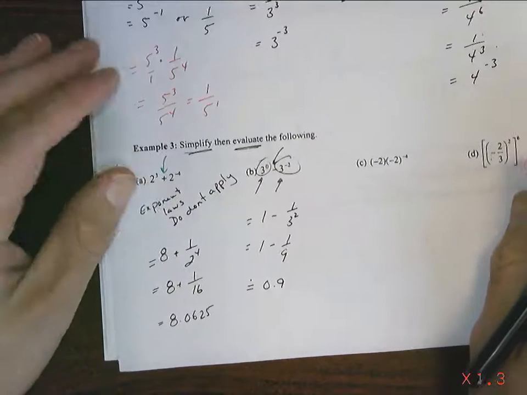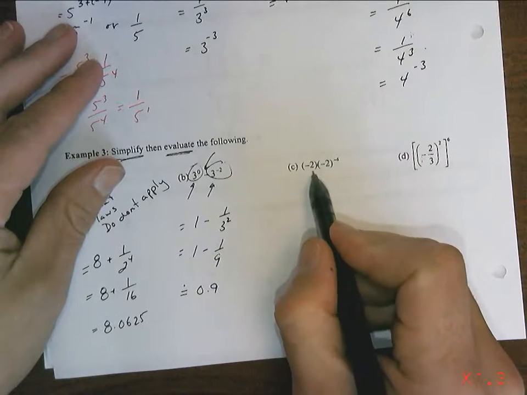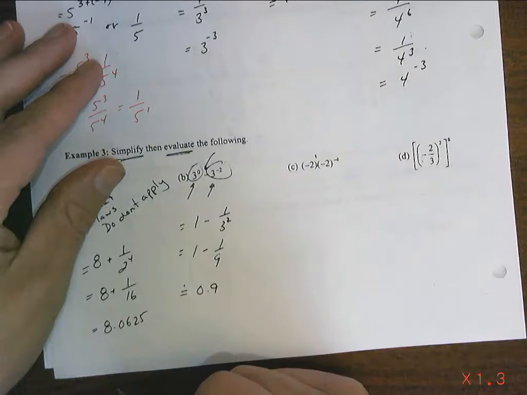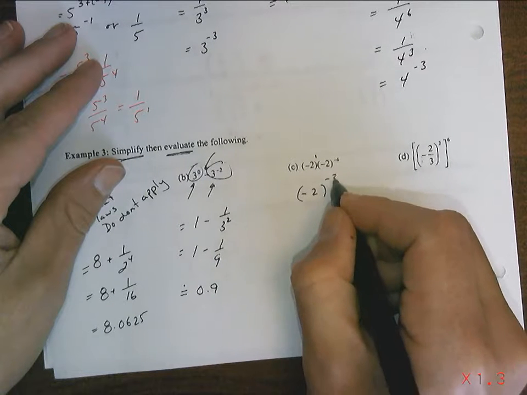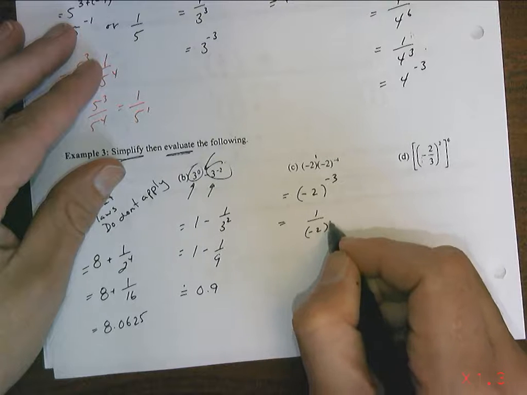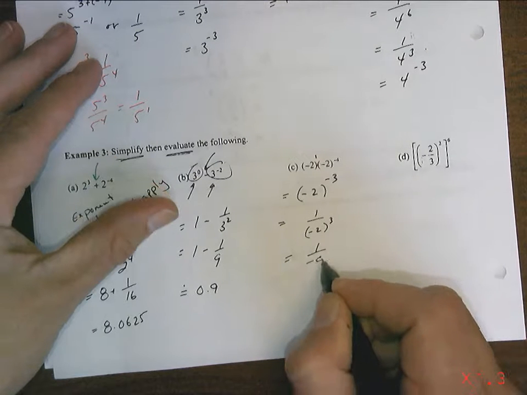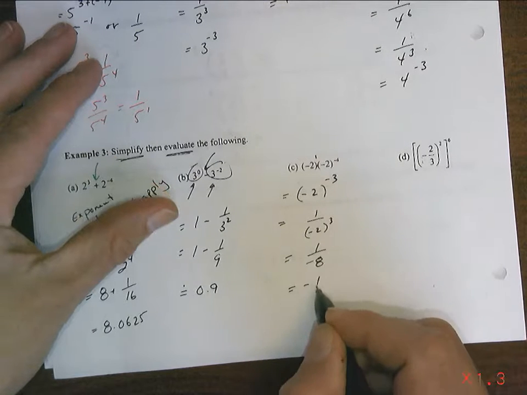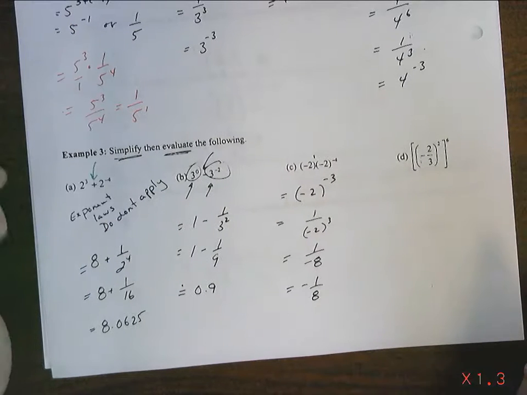All right, that was fun. This one. The bases are the same. So I can, and the rule is I'm supposed to add the exponents. That's got a little invisible 1 there. So it's going to be negative 2 to the negative 3, which is going to be 1 over negative 2 to the 3, which is going to be negative 2 times negative 2 times negative 2, which is negative 8, so negative 1 over 8. That's a great question. I like that one.